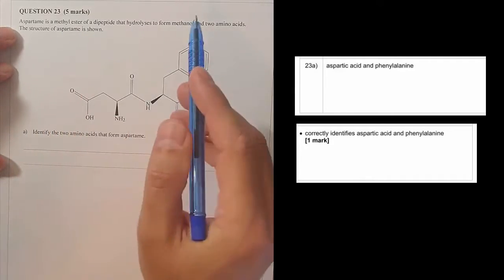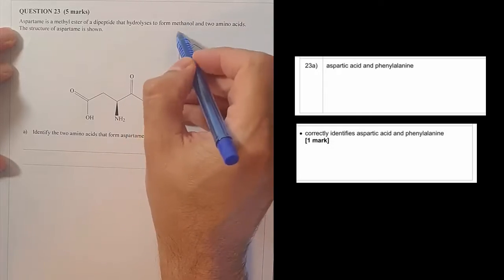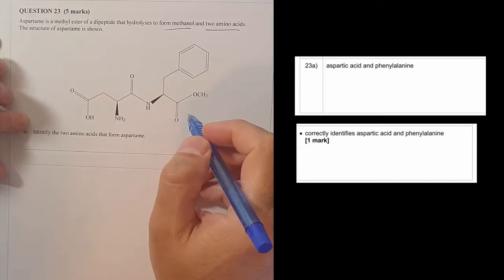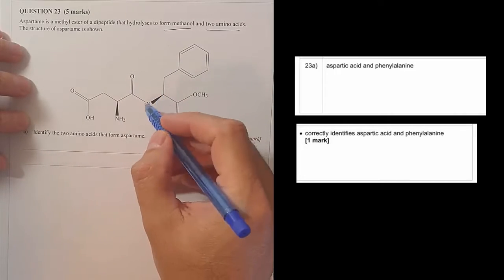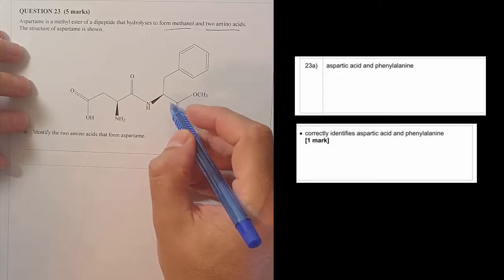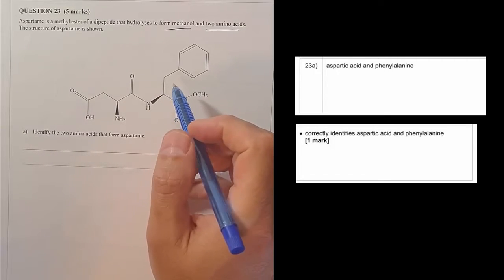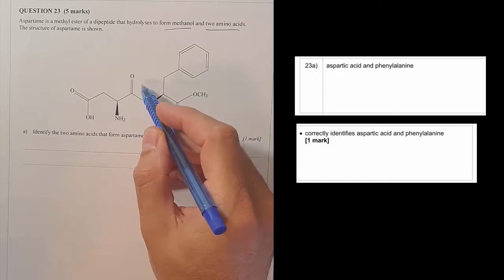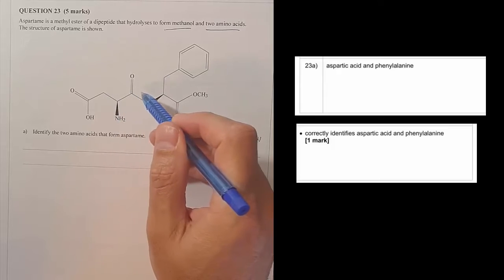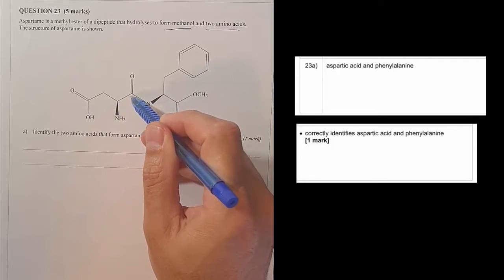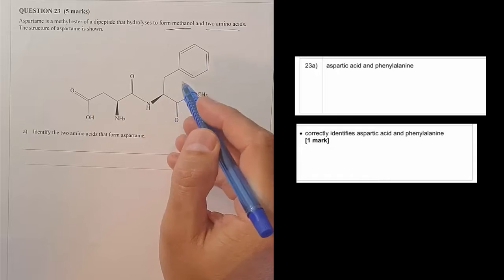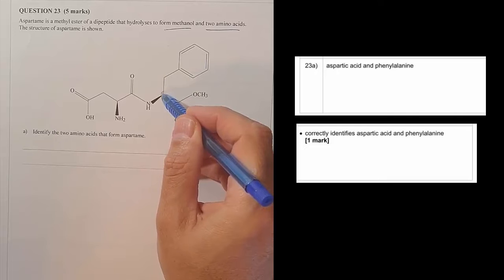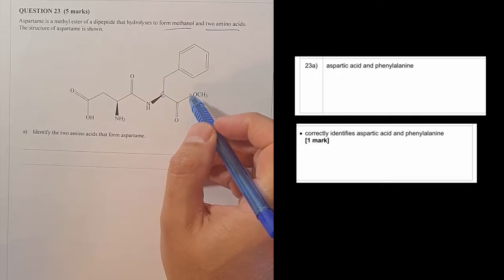A methyl ester of dipeptide hydrolyzes to form methanol and 2 amino acids. So we need to break this up. So there's a carboxylic acid and an amino group. So where would that be? See, carboxylic acid here. And an amino group? No. Possibly here. So that's the carbon here.